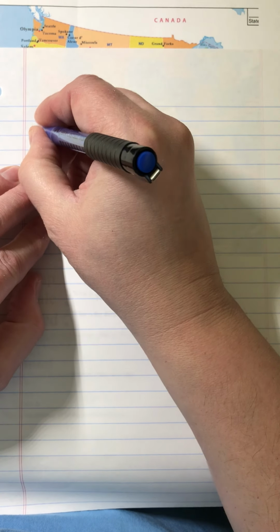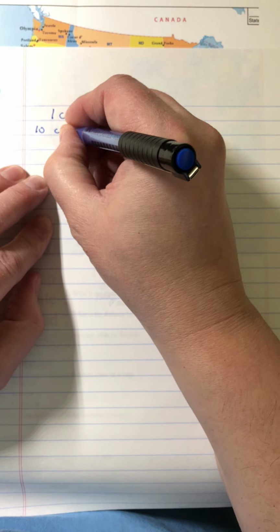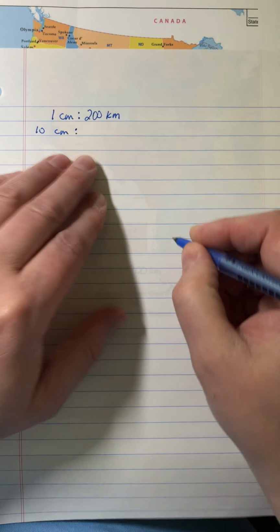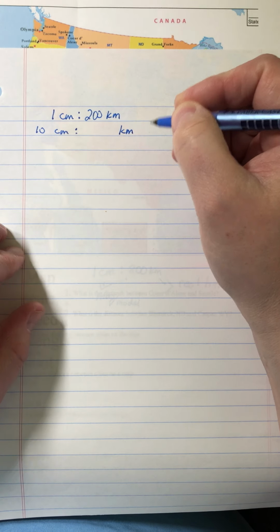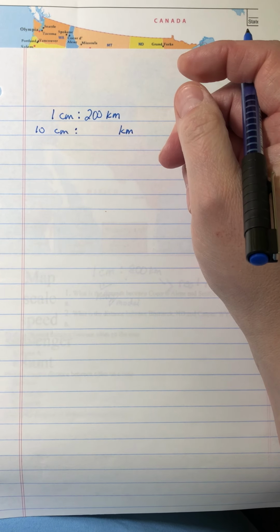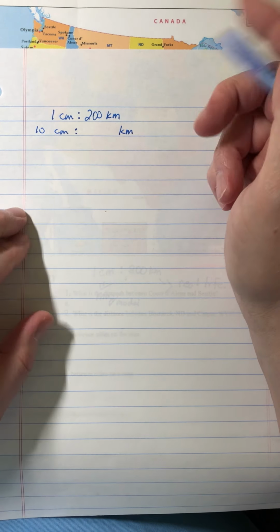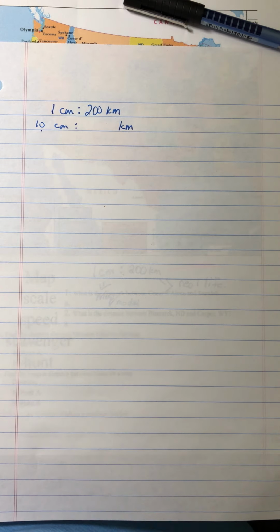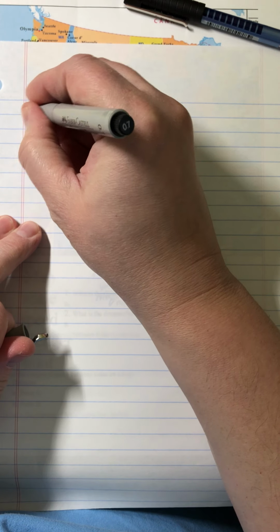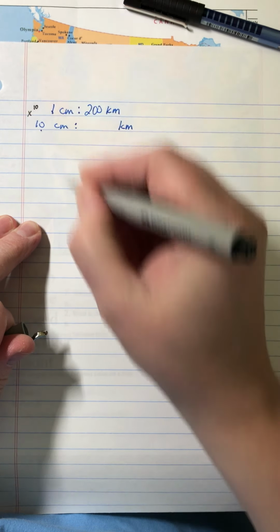So if I have 10 centimeters on the map, how many kilometers will I have? Well, the question is creating an equivalent ratio. So what did I do to 1 to get 10? Well, we multiplied it by 10.